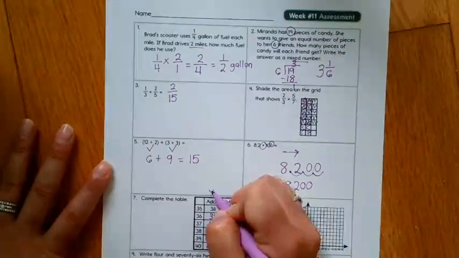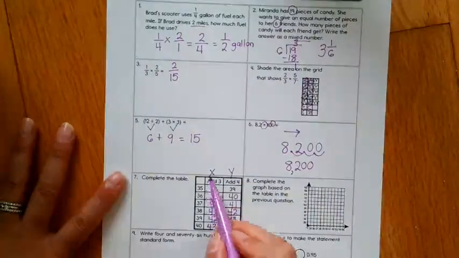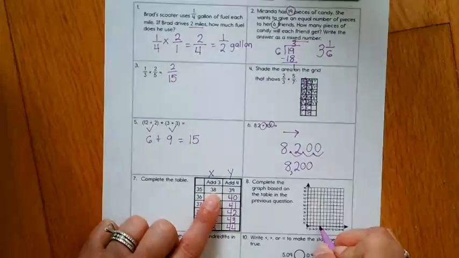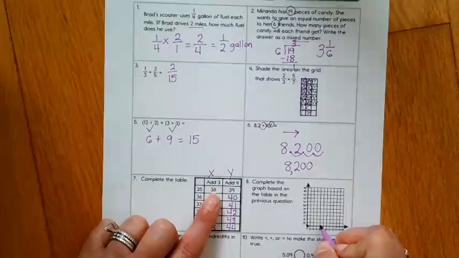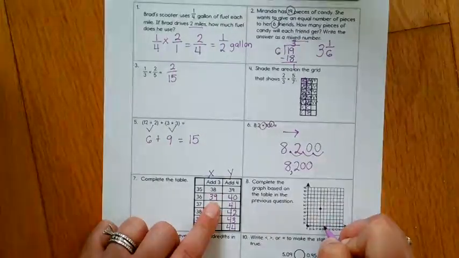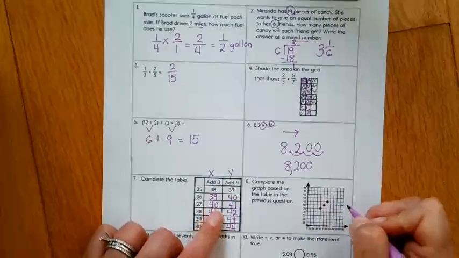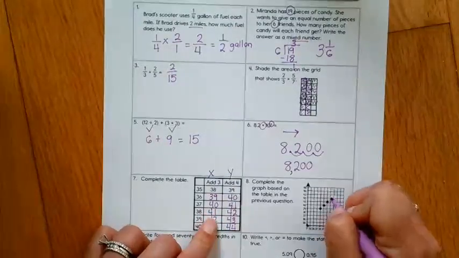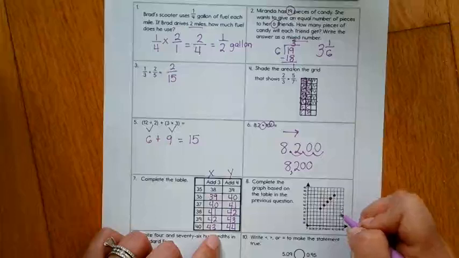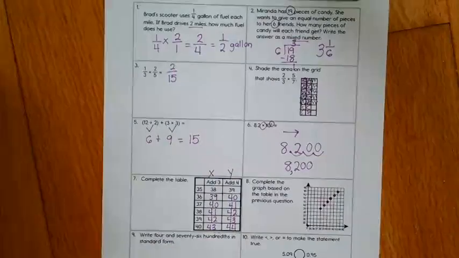And then you're taking this and completing the graph. So remember, this is the X, the horizontal, and this is the Y. So you have to go horizontal first, then vertical. So you're going over to 38, and up to 39, over to 39, up to 40, over to 40, up to 41, over to 41, up to 42, over to 42, up to 43, and over to 43, and up to 44.